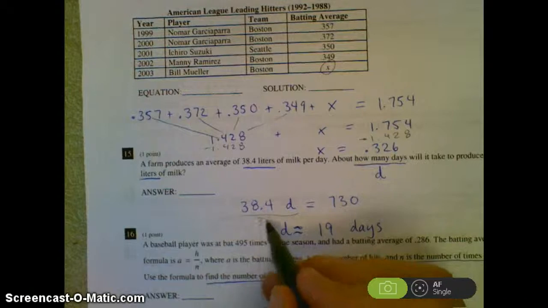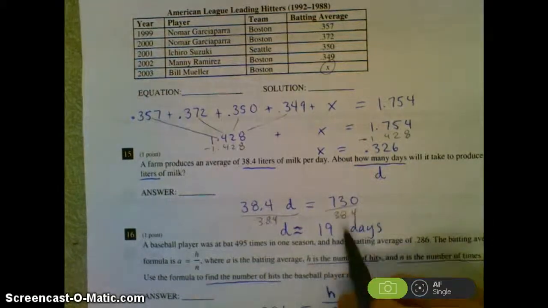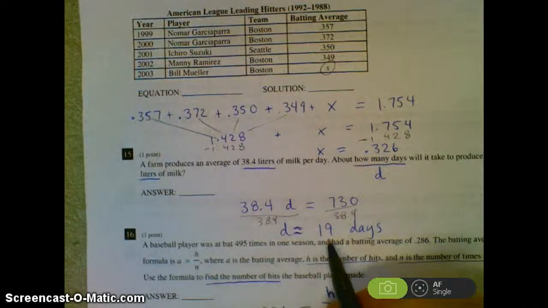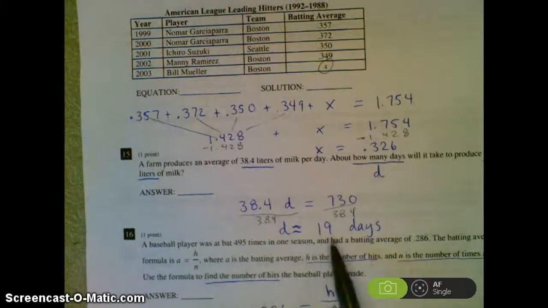Divide that by 38.4. I'm left with 19 days. Just about 19. It's a decimal, but we can round to 19 days.